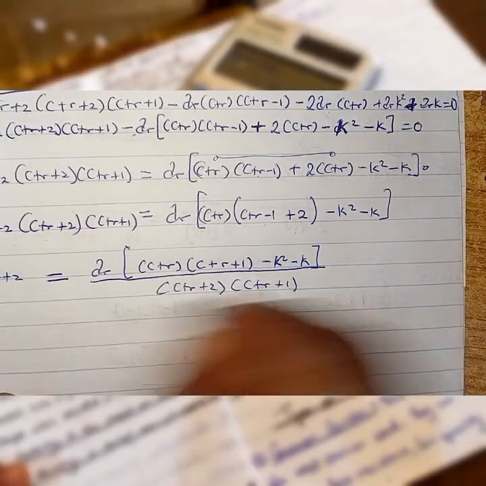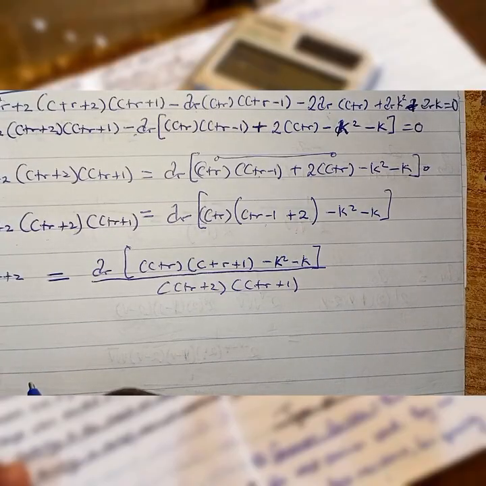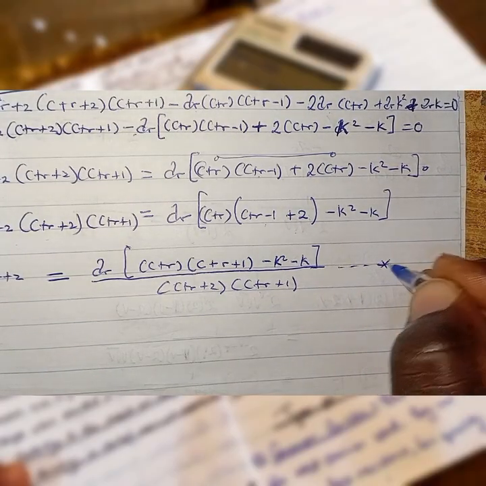Now this is going to be our equation. You can call it equation star.